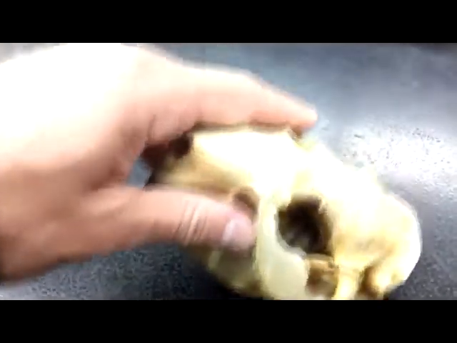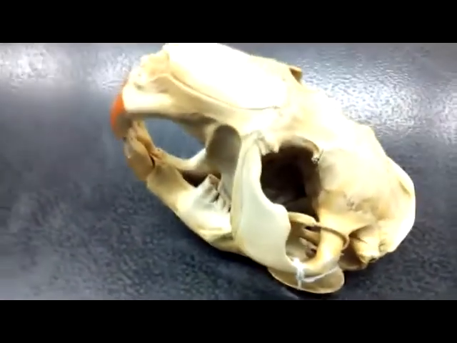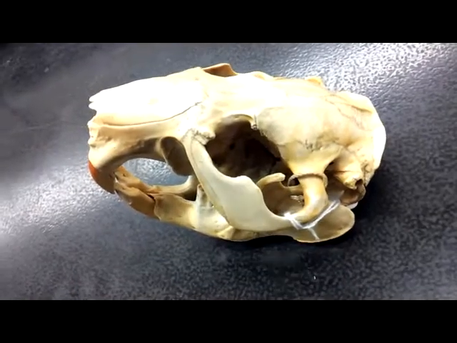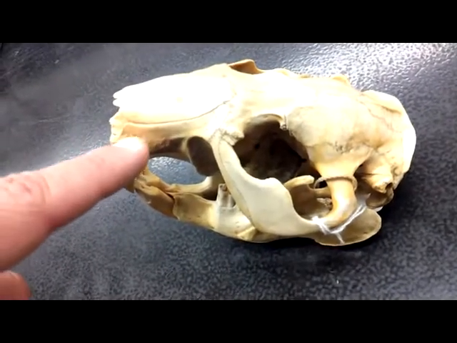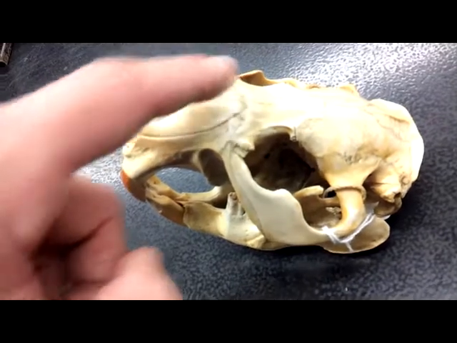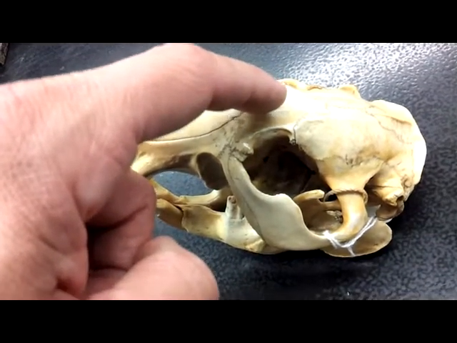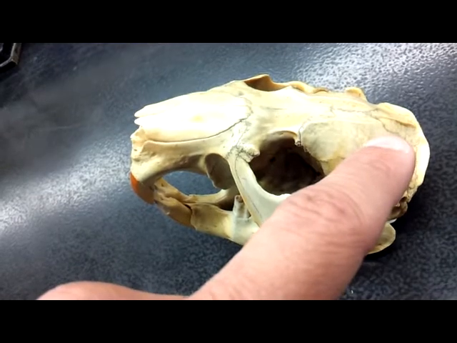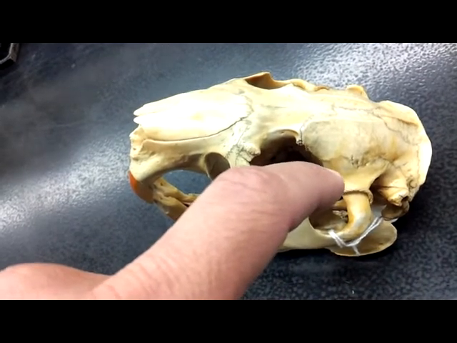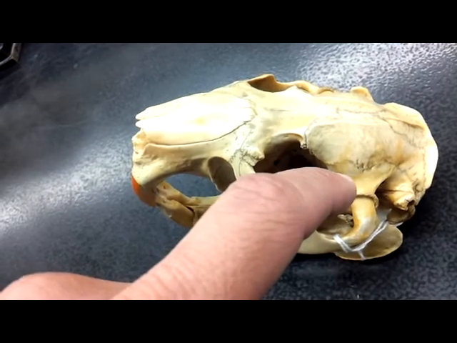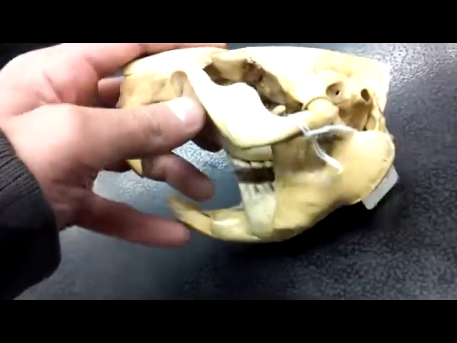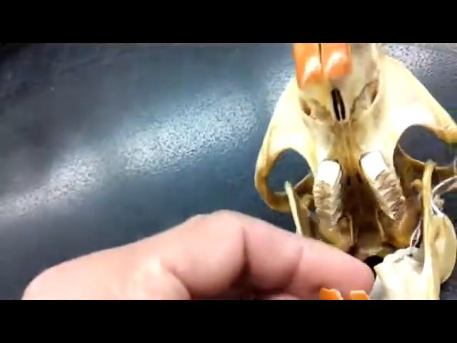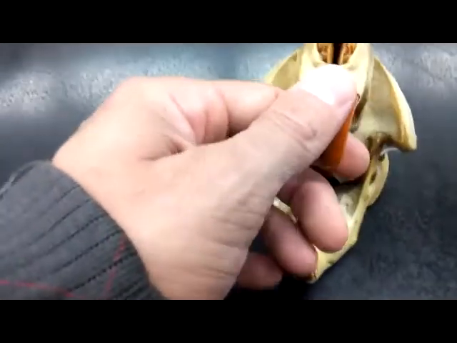Moving back on his side now. Again, we have the premaxilla, the nasals, the frontal, parietals, the interparietals, squamosal, underneath, a little bit more evident when we can actually take this jaw off. Bear with me.